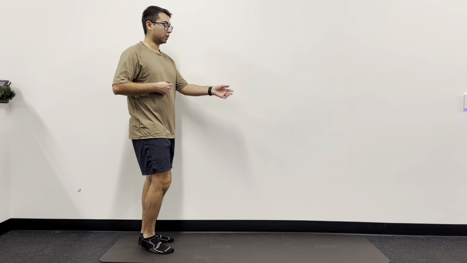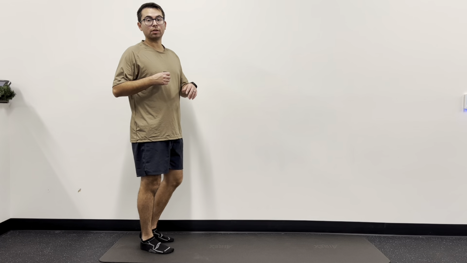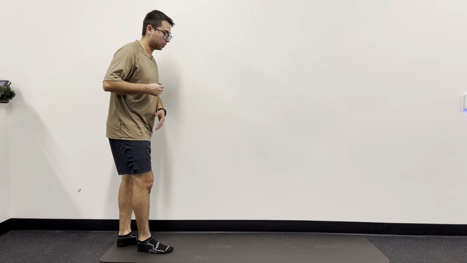So for the first one, overstriding, this is typically due to a coordination thing. So we simply need to train ourselves to land a little bit closer to our body so that force isn't going straight up into that knee. So what I recommend is to practice bounding. So for bounding, I recommend to start with small hops. You're going to be jumping from one leg to the other.